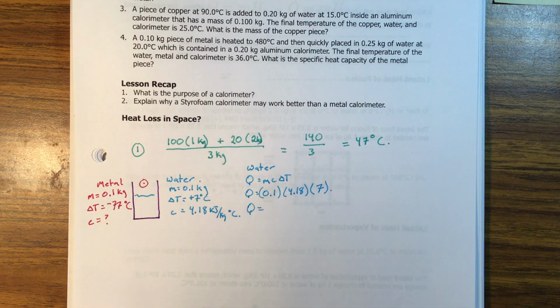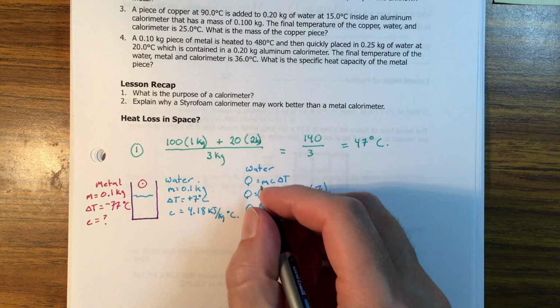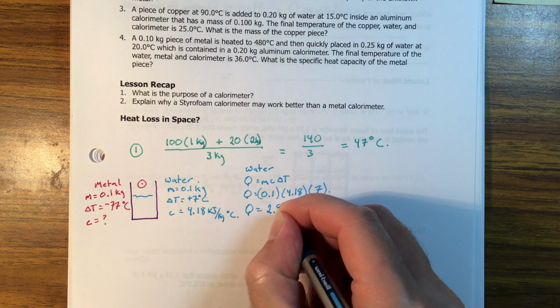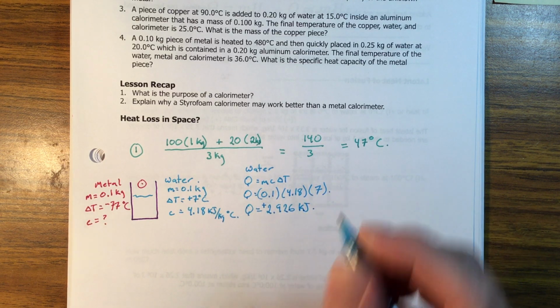Just do that on my calculator, 2.926. And that's going to be a positive kilojoules.